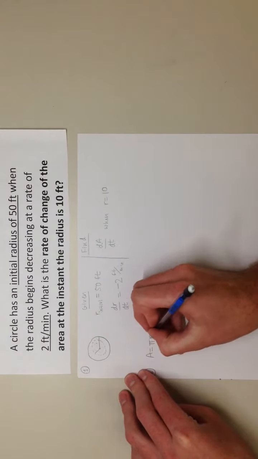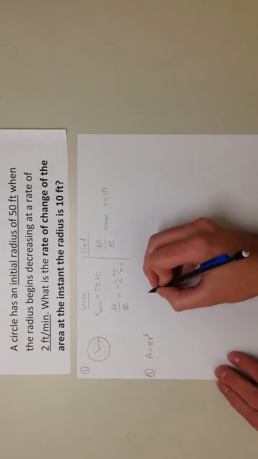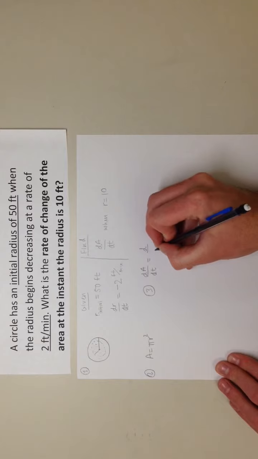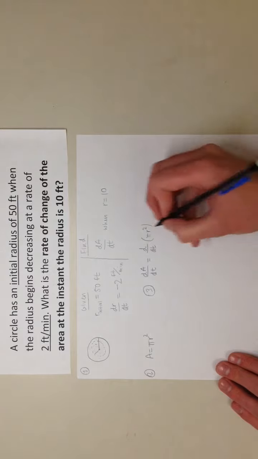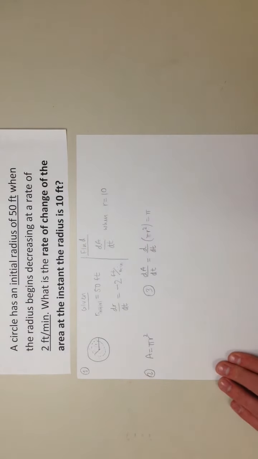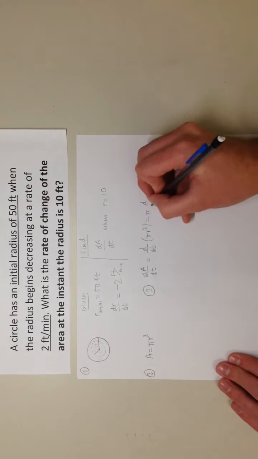So the third step is to introduce rates of change by taking the derivative of the appropriate equations with respect to time. And in related rates problems, we're always going to be taking derivatives with respect to time. So it's going to look something like this. dA/dt, that's applying d/dt to the left-hand side of our equation, equals, and I'm just going to go ahead and write d/dt of pi r squared. Pi is a constant, so we pull it outside, and we're left with d/dt of r squared.